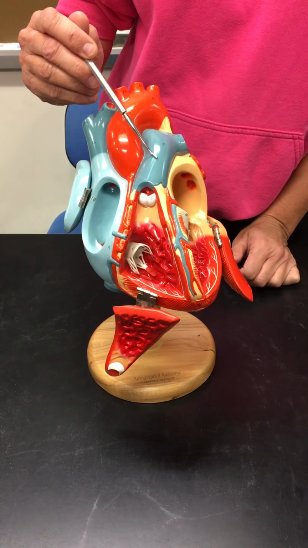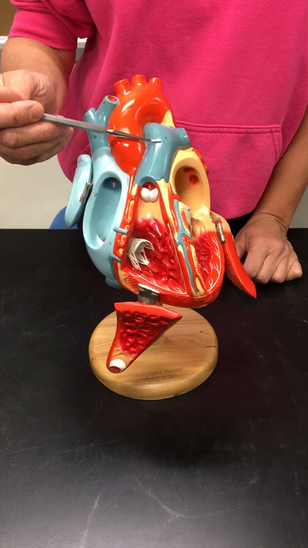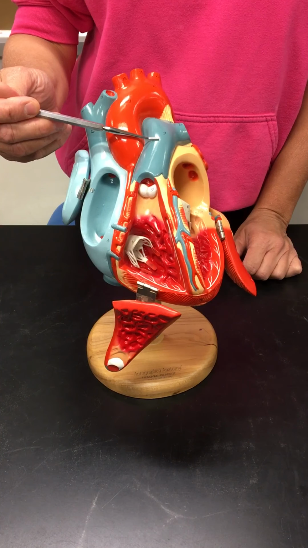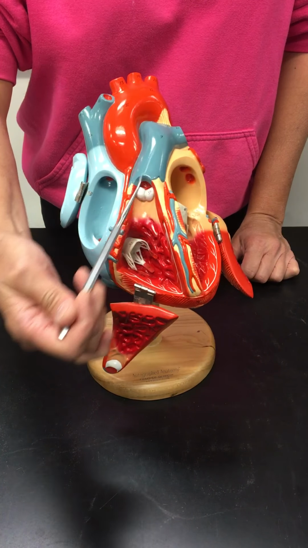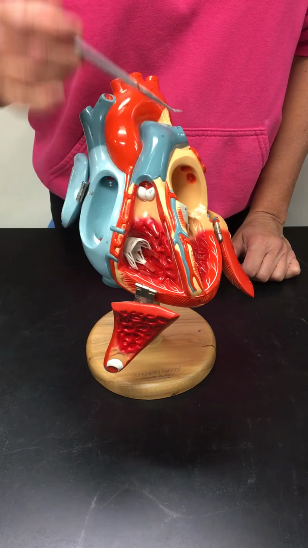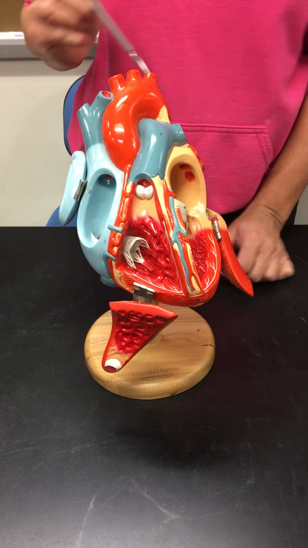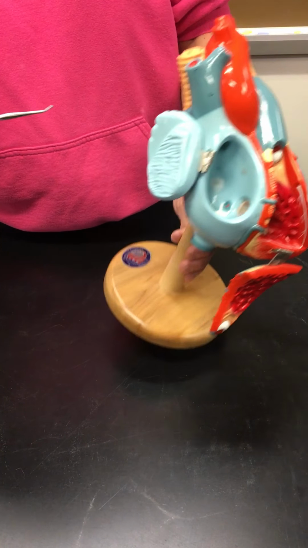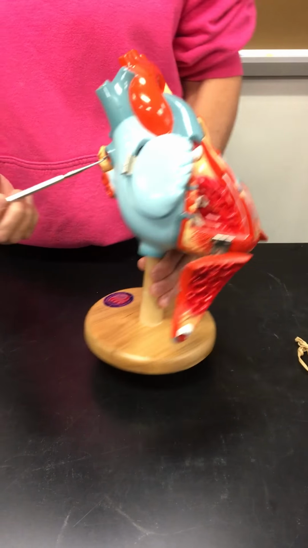The pulmonary trunk diverges. This is a blue artery. We are now entering the pulmonary circuit, correct? And it is still deoxygenated blood, but this is an artery because it is moving the blood away from the heart. It branches into the left pulmonary artery. The right pulmonary artery is seen around back here. It's the right pulmonary artery.